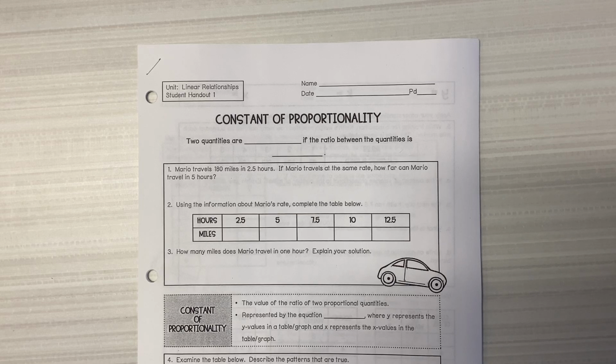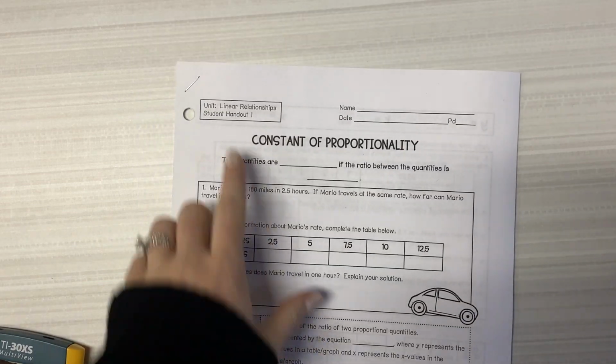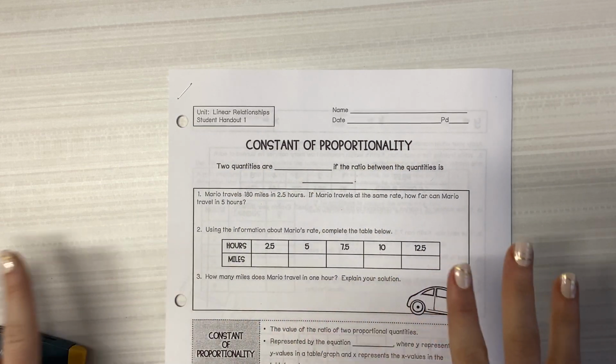In this video, we are going to talk about something called the constant of proportionality. It is on page 14, and make sure it says student handout 1, and it looks like this. Okay.